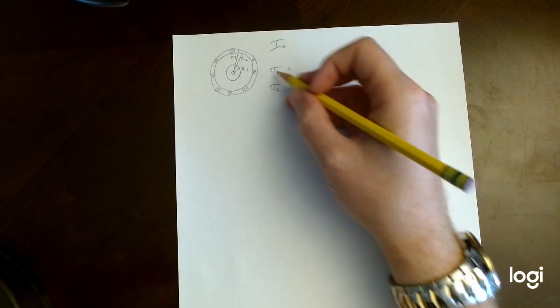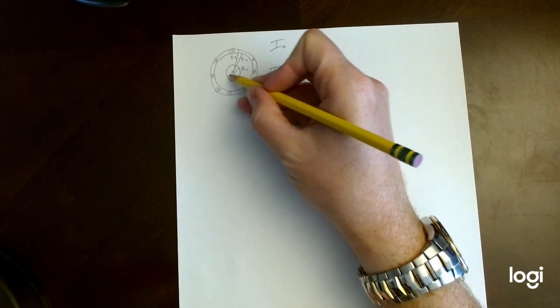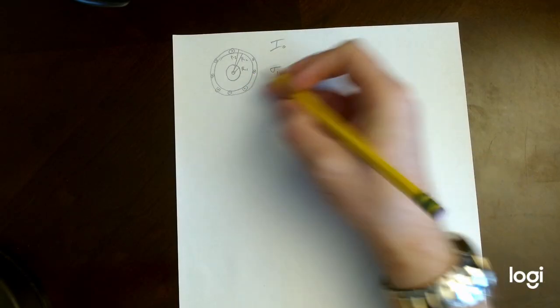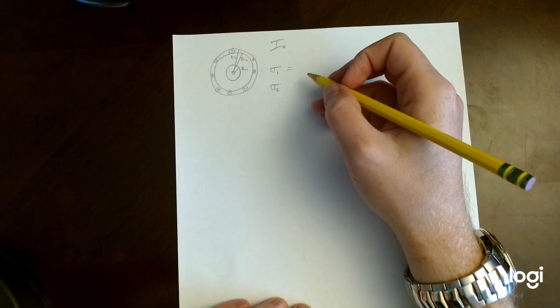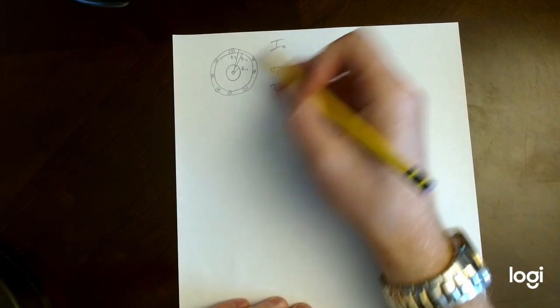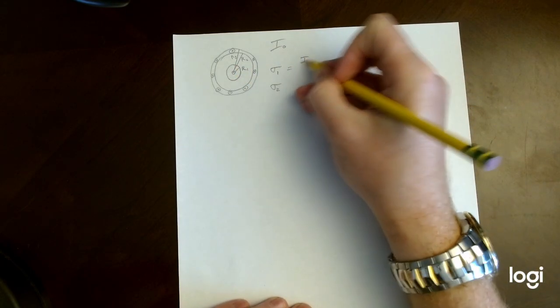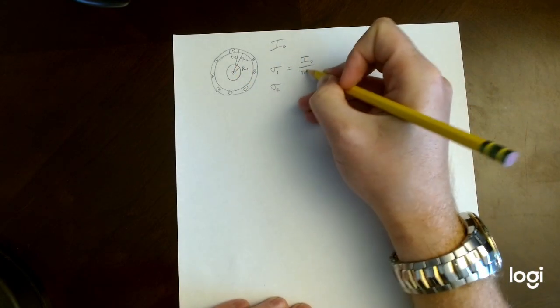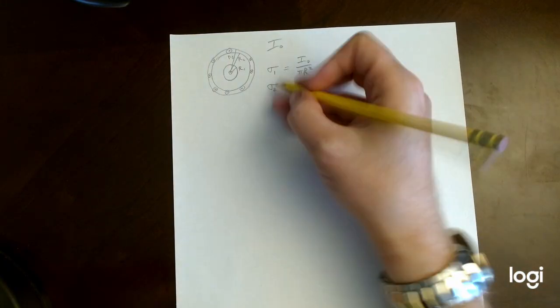And for the inner part, if we draw little concentric rings of some radius little r, we know that there's I naught distributed evenly among this cable, so it's I naught divided by the full area of that cable.